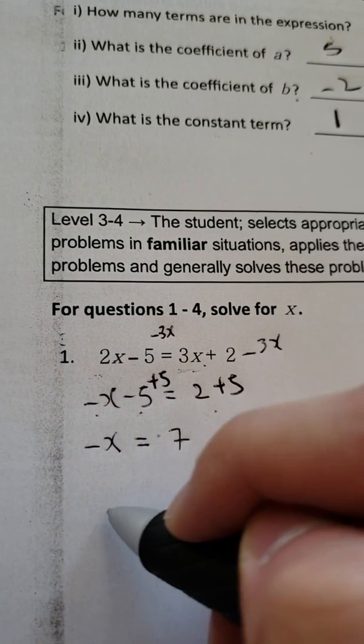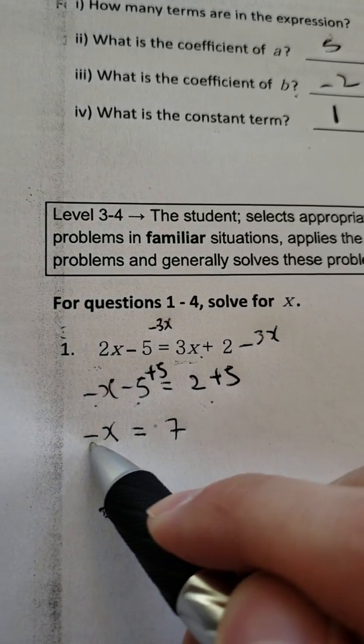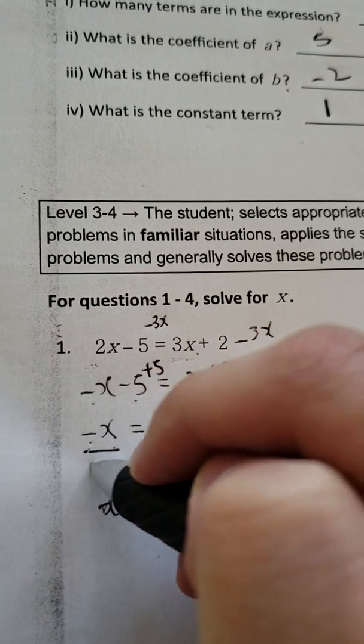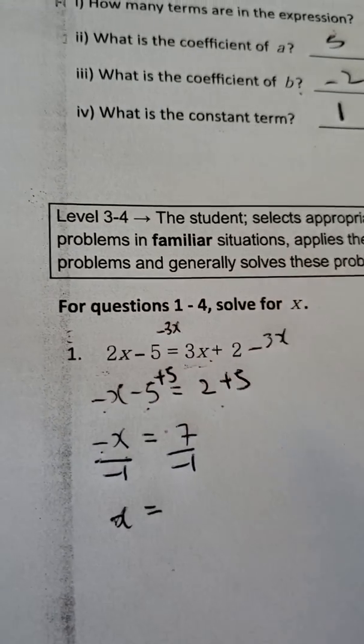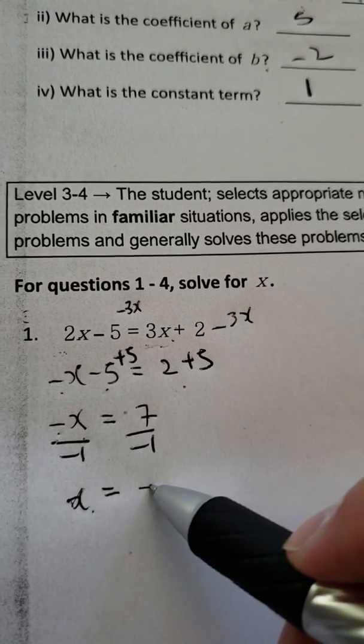How do I turn this into x equals form? Well, this is the same as minus 1 multiplied by x. So if you want to undo that, you just have to divide by minus 1 on both sides and it cancels out. And now you're just left with x equals minus 7.